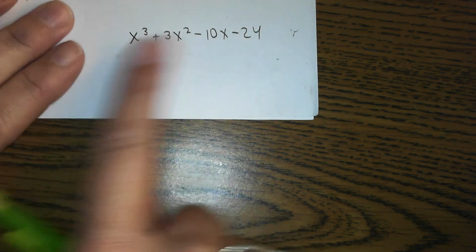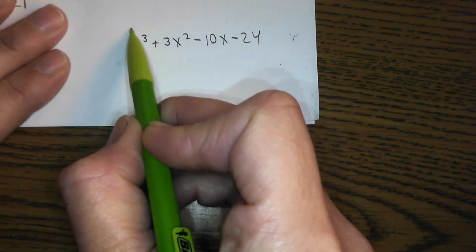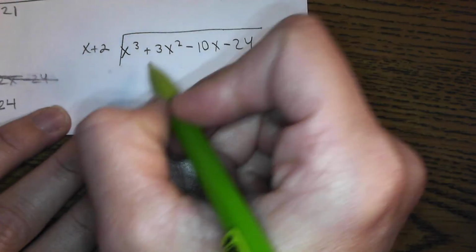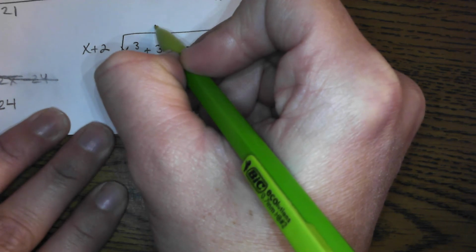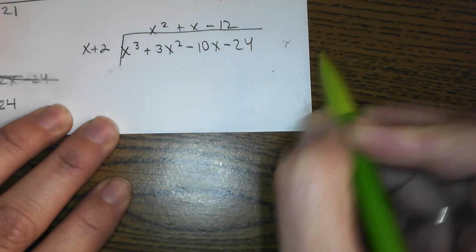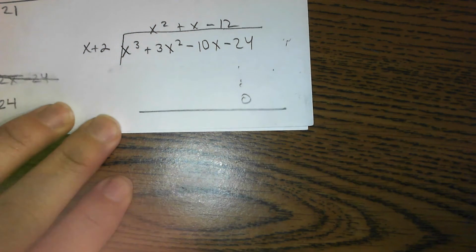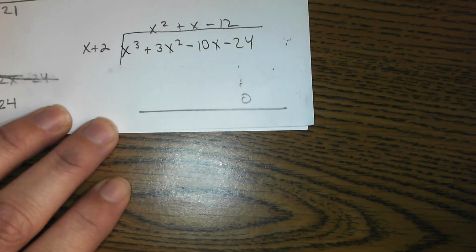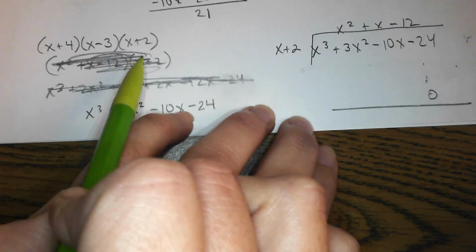So if you knew that -2 was a root, what would you divide out? X plus 2. And when you do that, I'll just cheat, you're going to get x squared plus x minus 12, because you're going to get a remainder of 0. Well, I made the problem up, so I already know what the factors are. Then you got to factor the top.